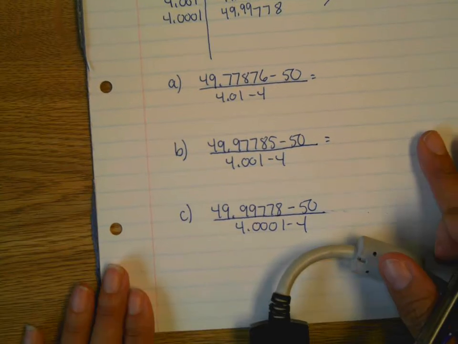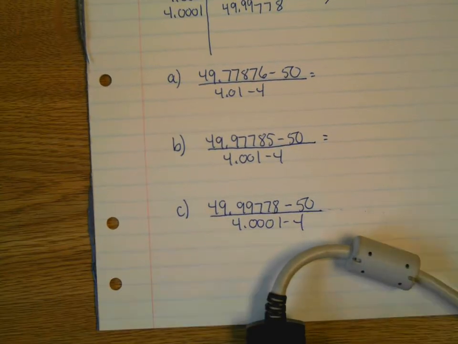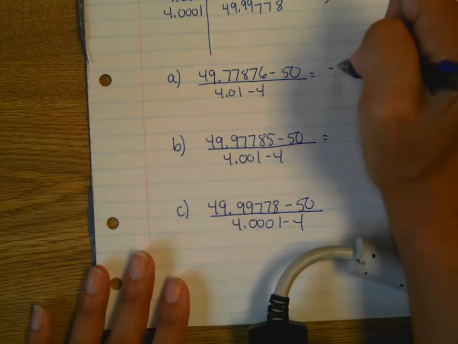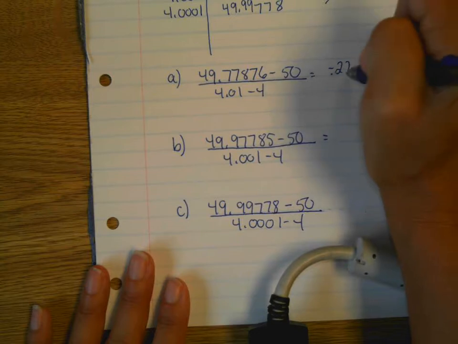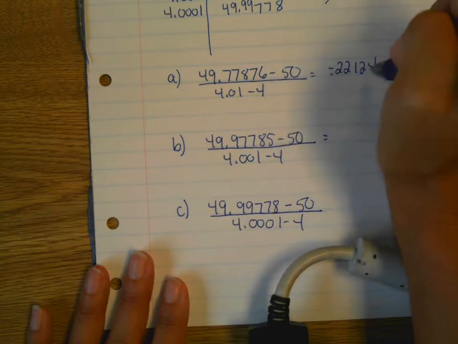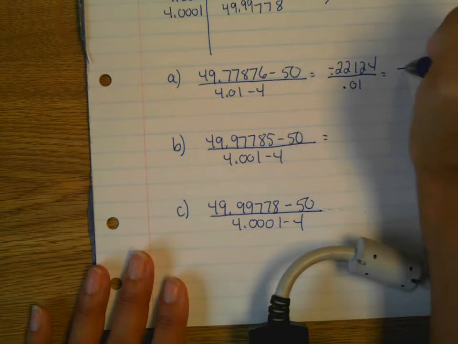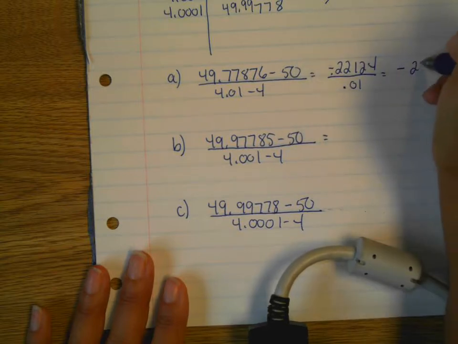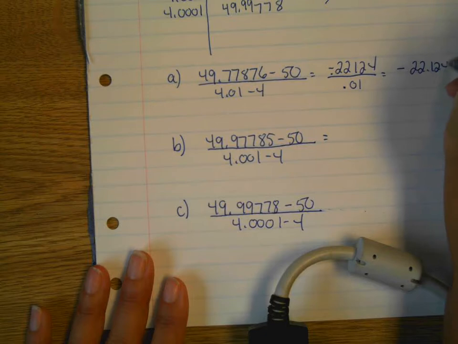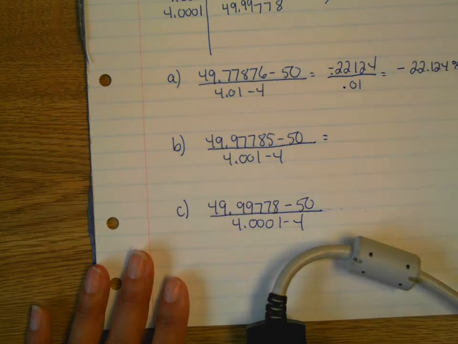So if I do the first one, 49.77876 minus 50, I get a negative 0.22124. Divide by 0.01, I'm going to get a negative 22.124 degrees per second. And we'll talk about what that negative means after we're done here.